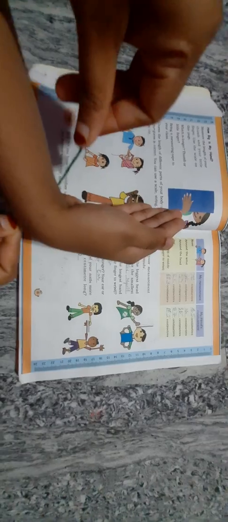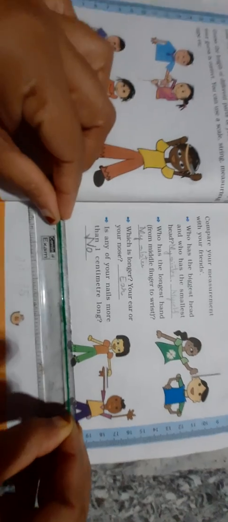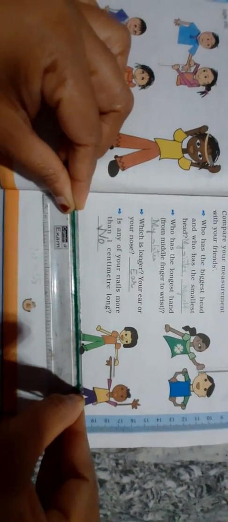Suppose if you are using a woolen string here, you can measure like this. Now you see how long it is using a ruler. Keep the ruler and just check the length of the string. It is 14 centimeters long. So this way you have to use a string.